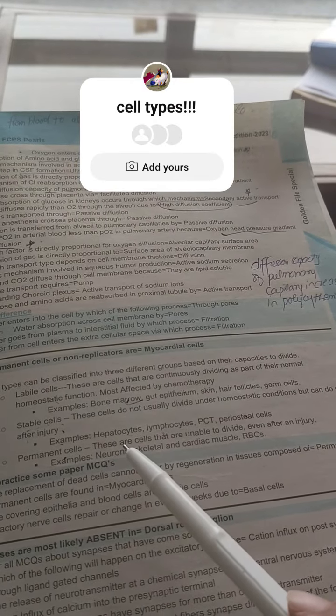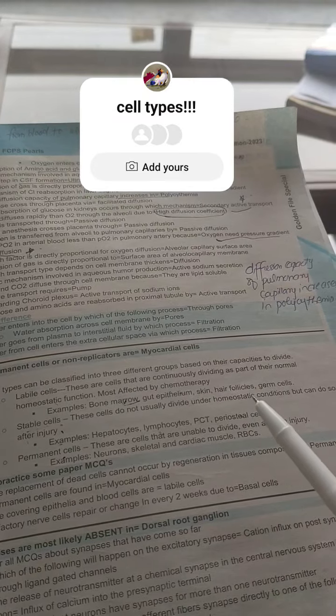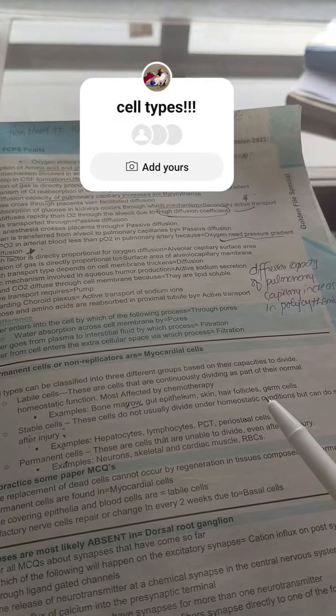So hepatocytes are stable cells, lymphocytes are stable cells, proximal convoluted tubule cells are stable cells, and periosteal bone cells are stable cells.